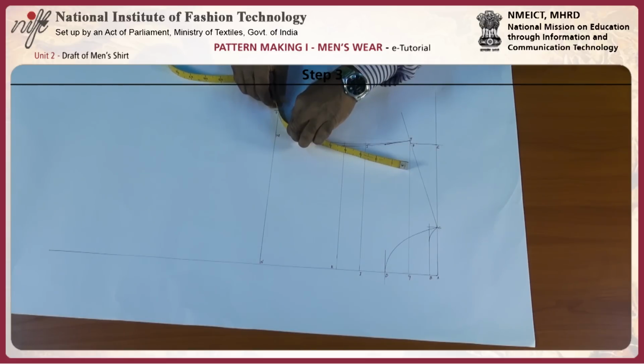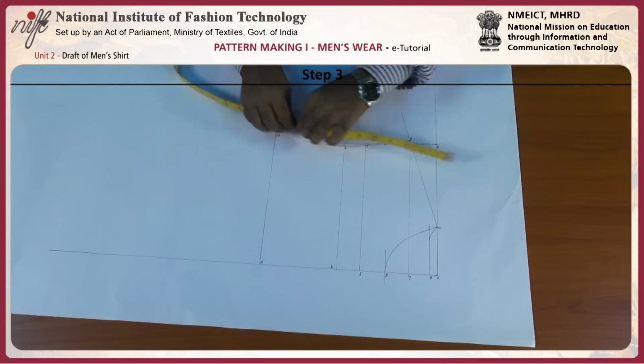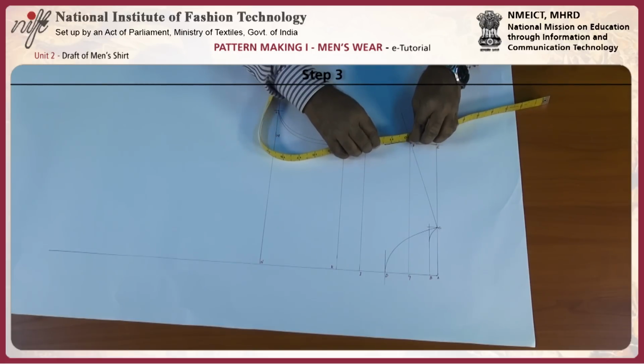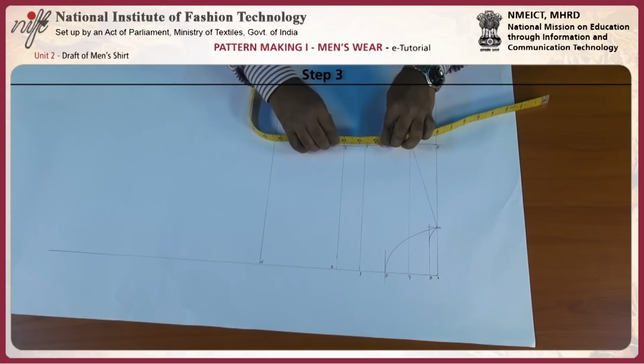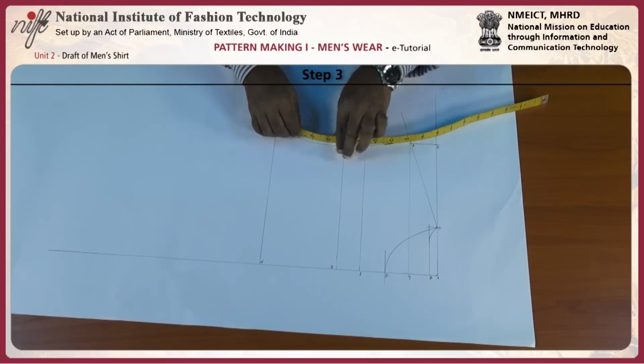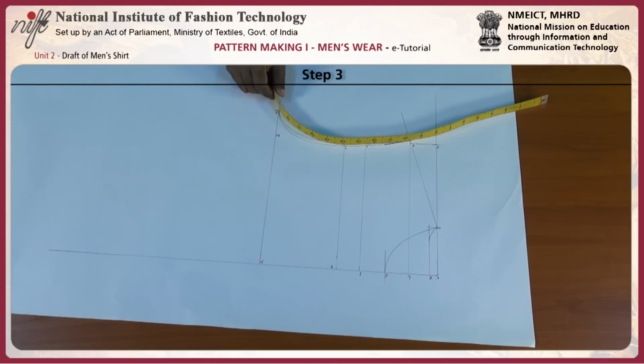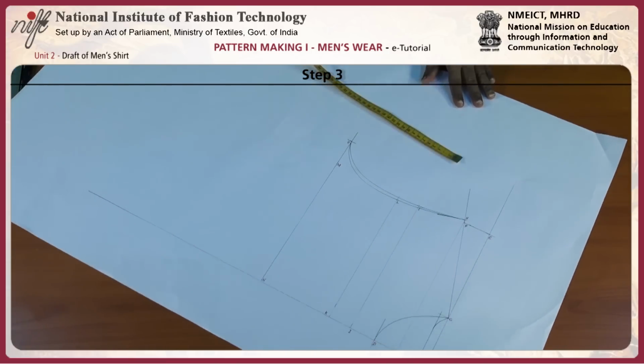See, measure the front armhole and move to the point H where you started, then measure the back armhole so that you get full armhole measurement, which should be equivalent to the measurement given in the spec sheet.